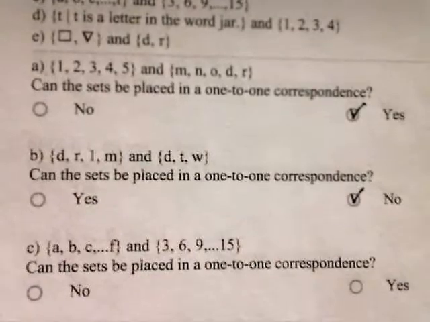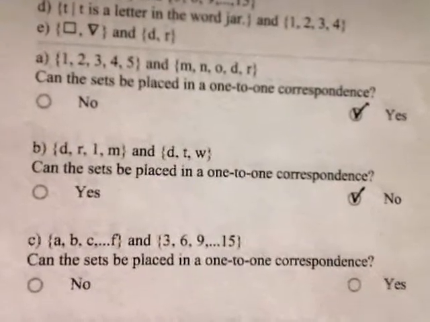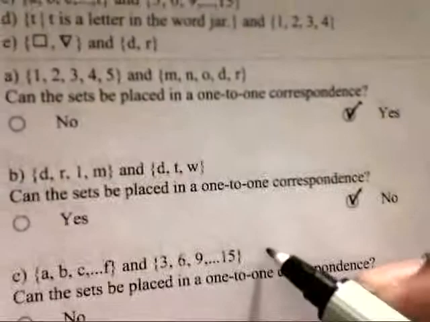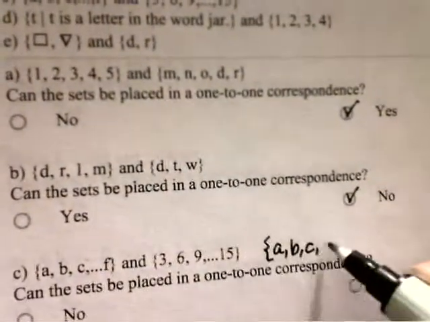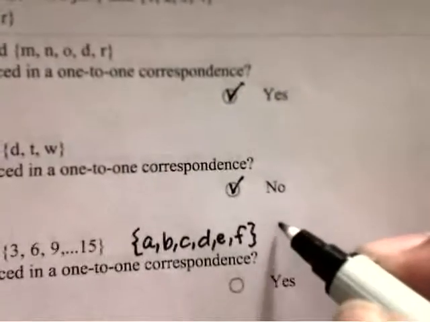Now let's look at C. Can A, B, C, and so on up to F, and the set 3, 6, 9, and so on up to 15 be placed in a one-to-one correspondence? Now, this is what that first set looks like actually. And the second set is this.